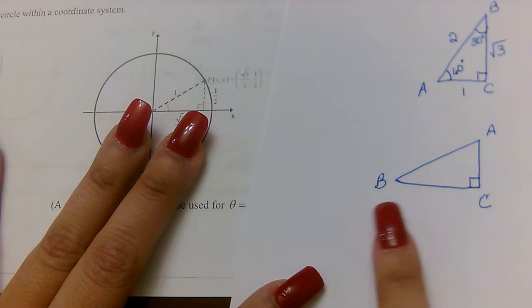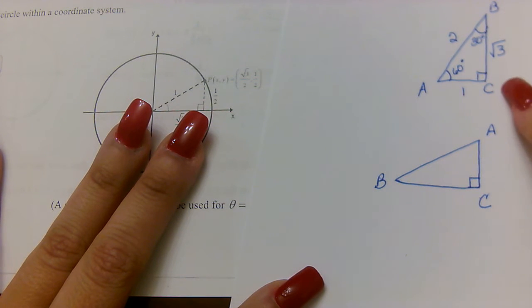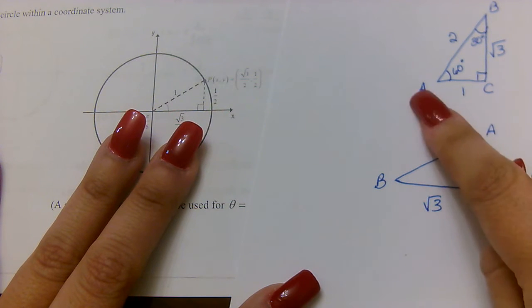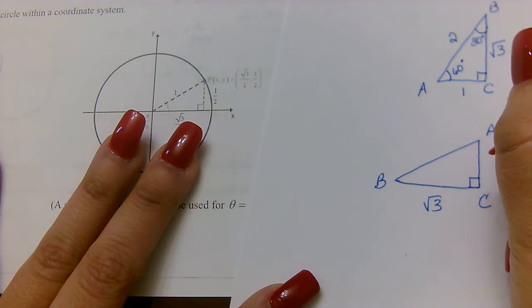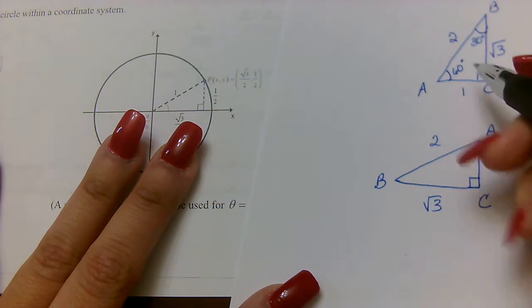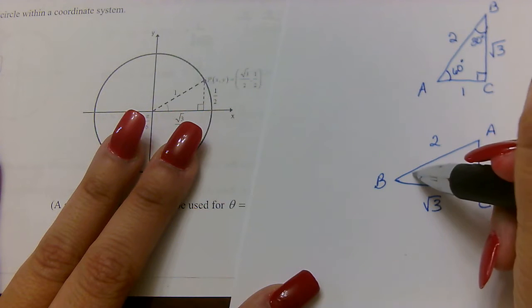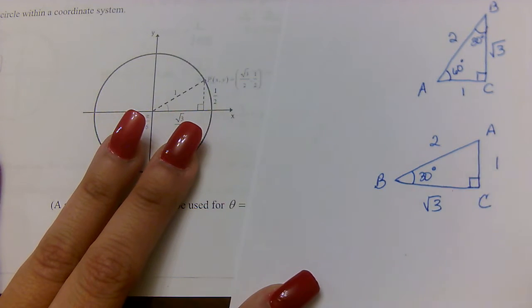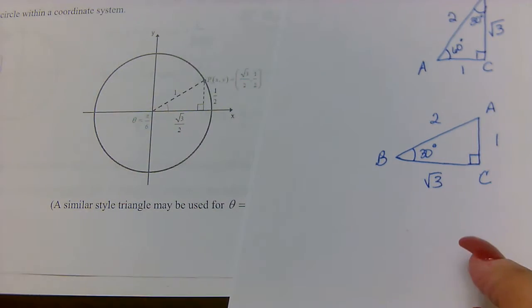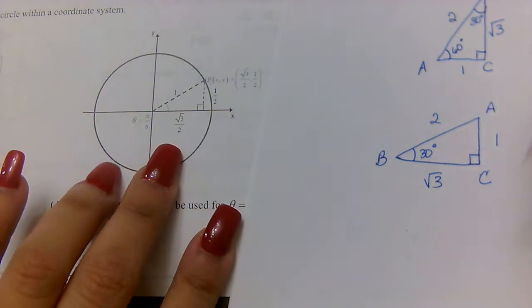This is still C. From B to C, that's the square root of 3. From A to C, that's going to be our 1. And from A to B, that's going to be 2. And angle B is 30, so now we have 30 degrees here. Now these two triangles match. How do I get the sides to match? Well, divide everything by 2.